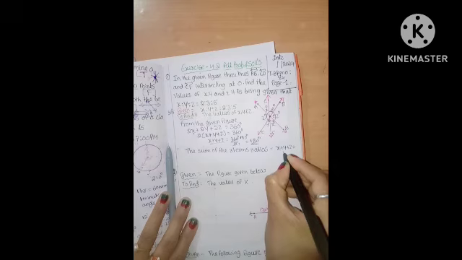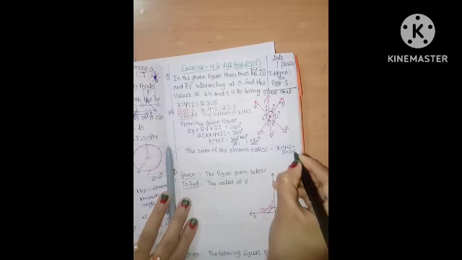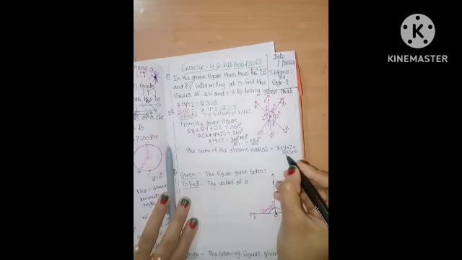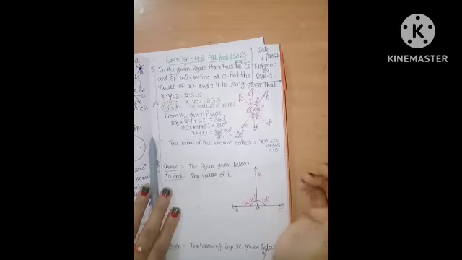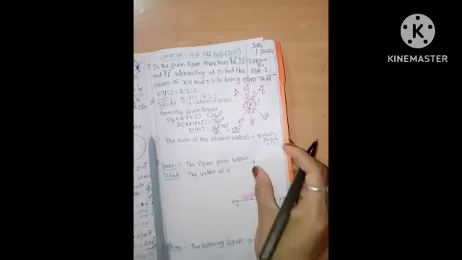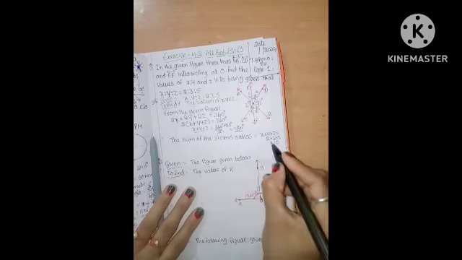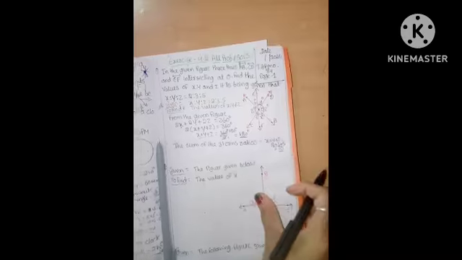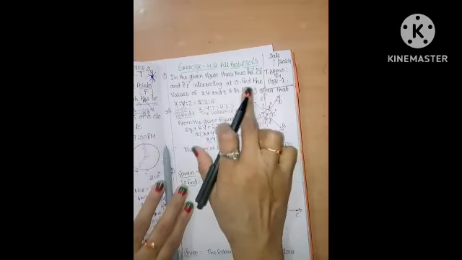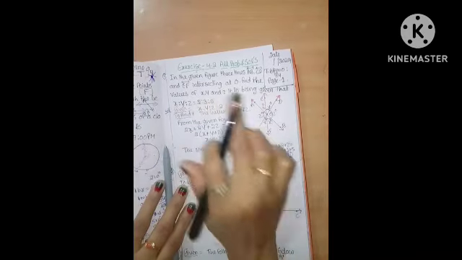It is nothing but 2 plus 3 plus 5. How much is the value? 2 plus 3 is 5, 5 plus 5 is 10. So the total sum of the 3 terms of the ratios we get is 10.